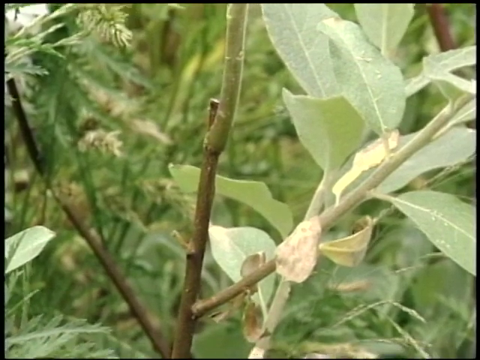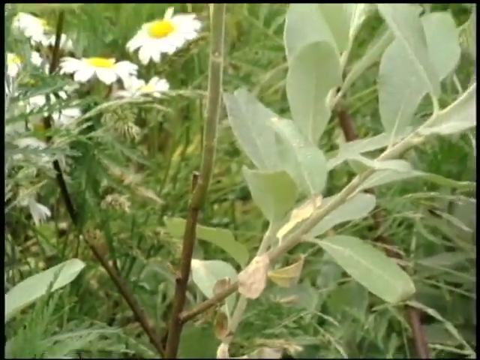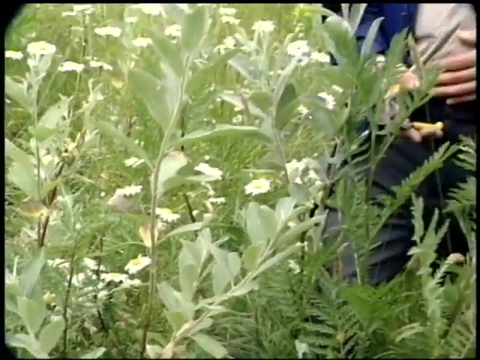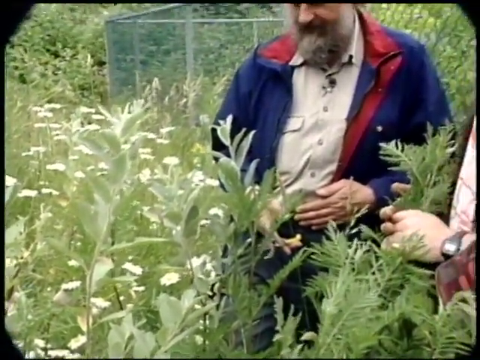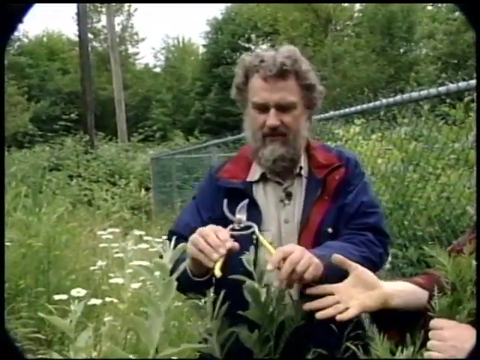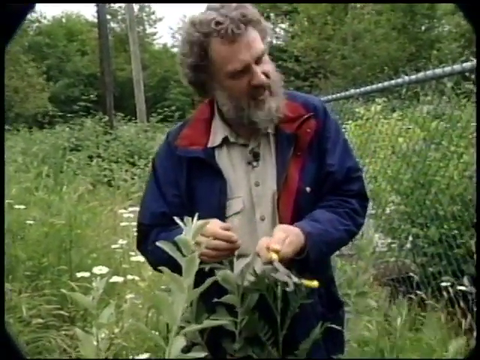Okay, we found a willow plant fairly close to the stream site that we're going to plant. So this would probably be a good candidate. Excellent candidate. So I see you've got a pair of pruning shears in your hands. Can you show us what part of the plant? These are nice shears, Gary. They're yours.